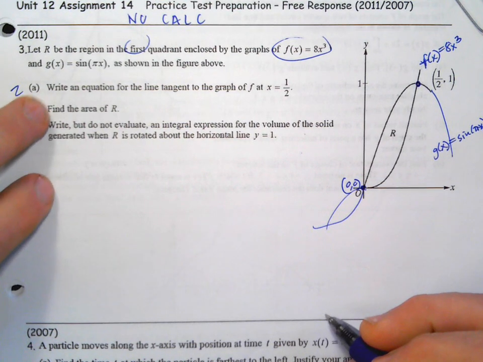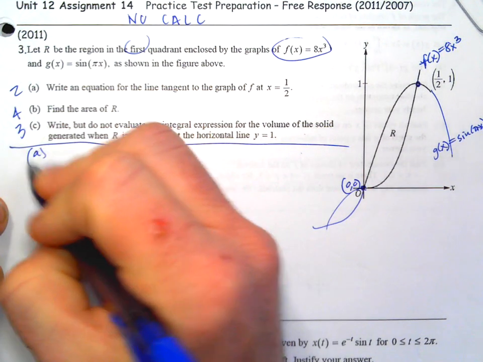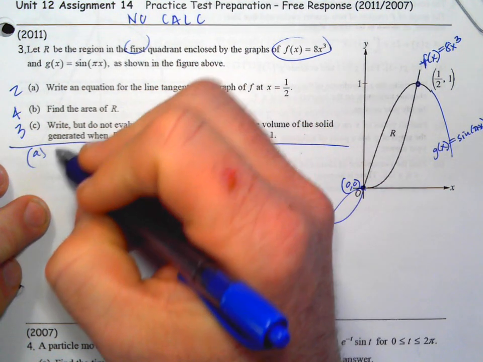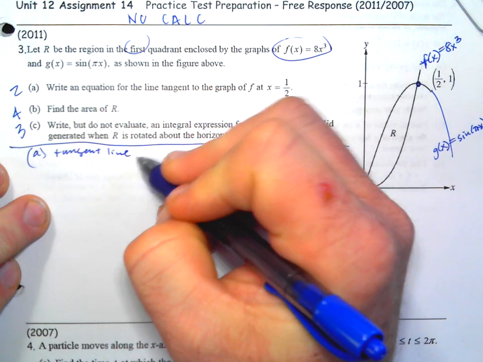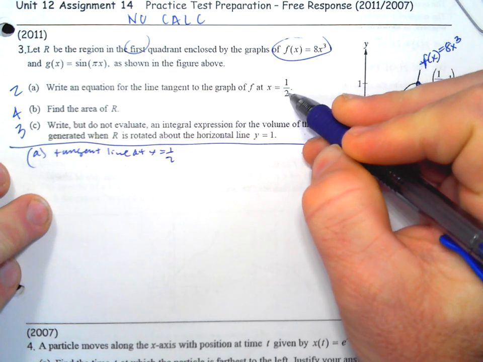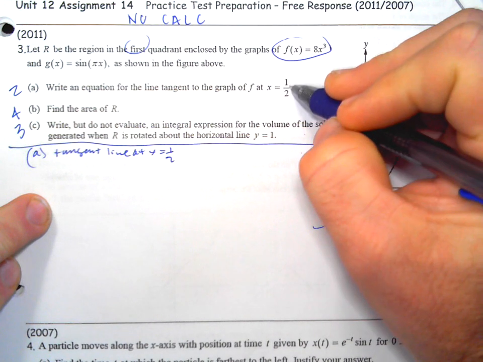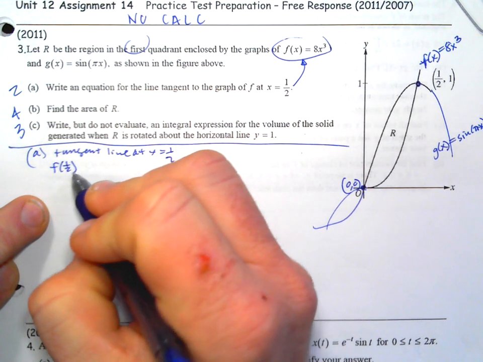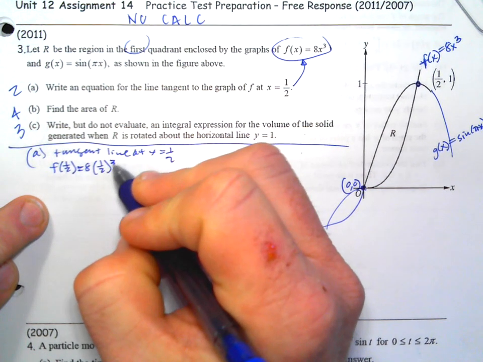So it says write the equation of the tangent line. Should be pretty basic kind of task. Tangent line to the graph. So we want the tangent line at x equals 1/2. Now we have the x value, we need the y value and the slope. And this is for f. So that's for that one. So the y value, you can plug 1/2 in, and you're going to get 1.